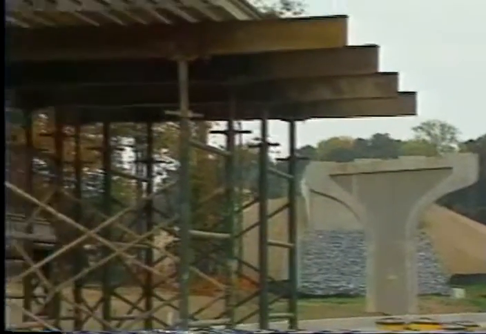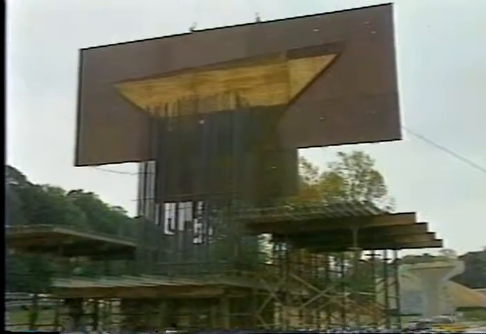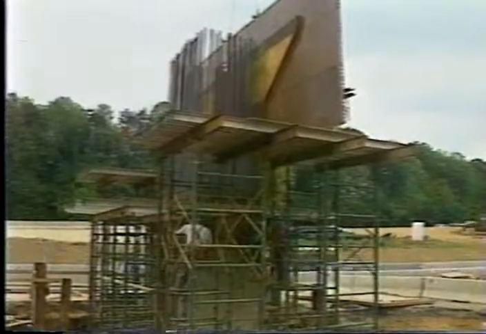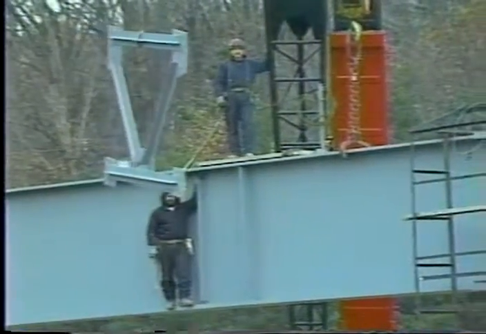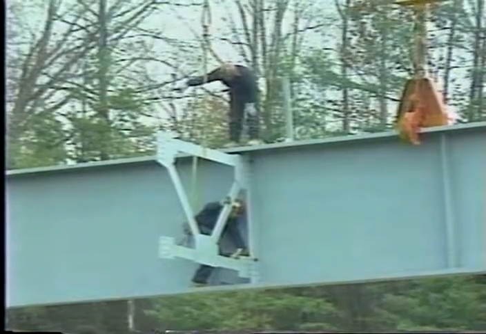Bent is the number of substructure abutments or pier locations. It is used for structure staking on major contracts. Span is the number of spans on a structure with a clear span of 6 meters or more. It is used on bridge repair contracts.